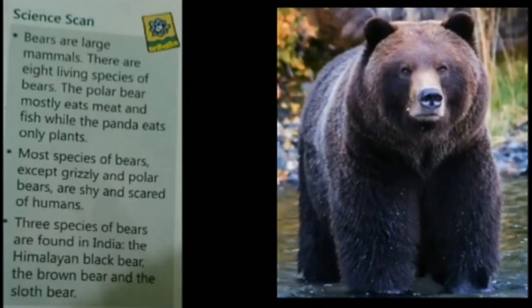Bears are large mammals. There are 8 living species of bears. 8 types of bears are there, children. The polar bear mostly eats meat and fish, while the panda eats only plants. Most species of bears except grizzly and polar bears are shy and scared of humans. 3 species of bears are found in India: the Himalayan black bear, the brown bear and the sloth bear. 3 species of bears are found in India, children. They are the Himalayan black bear, the brown bear and the sloth bear.